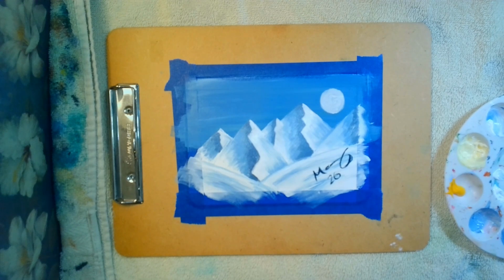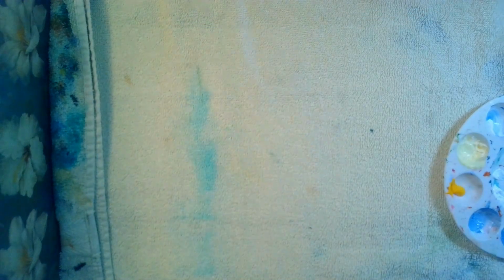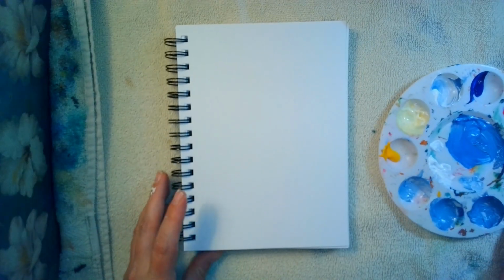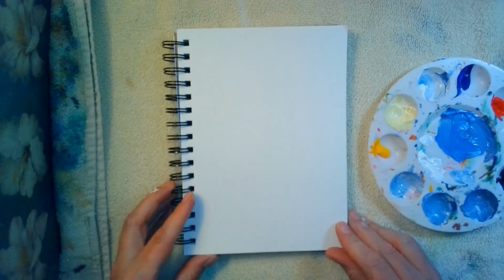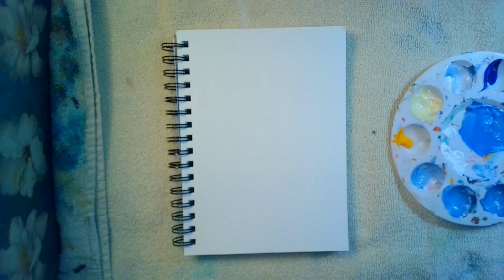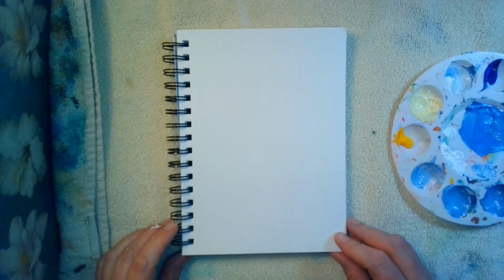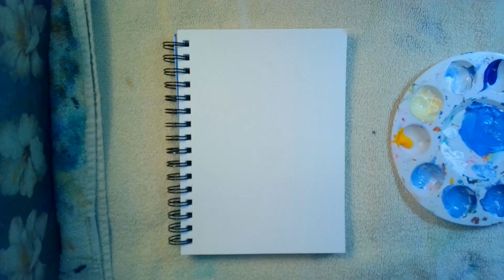I always have extra paint whenever I make birthday cards or I'm making intuitive paintings, and I really don't like the idea of putting perfectly good paint in the garbage or down the drain. And so I started putting my leftover paint into a notebook, and I have quite a few notebooks with extra paint that I just plop into the notebook.